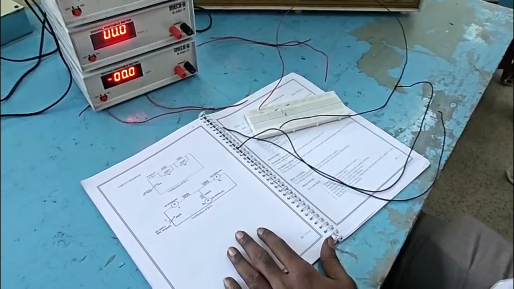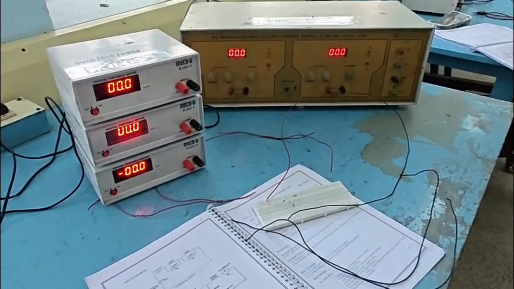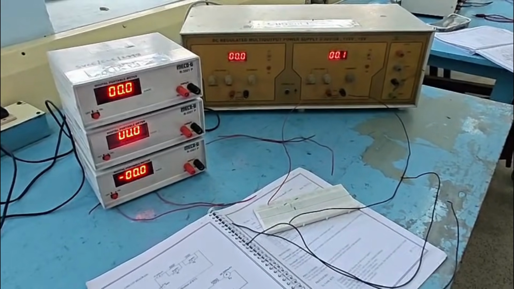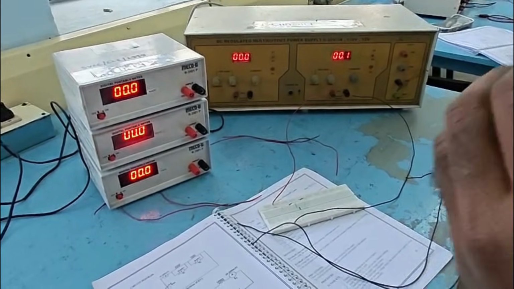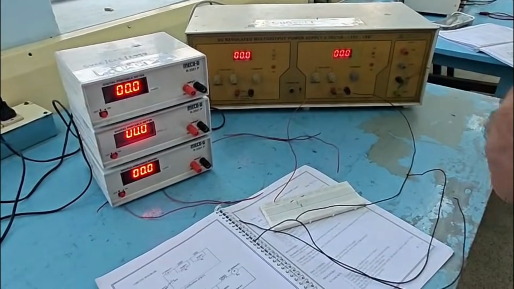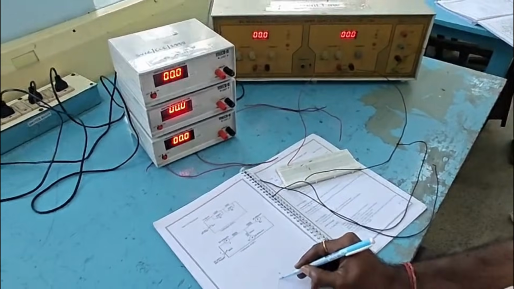Okay, Kirchhoff's current law. So it's an engineering practice circuit. In a circuit, current flows in a closed path. In the current path, at a junction, any junction, when we meet a junction, what happens?